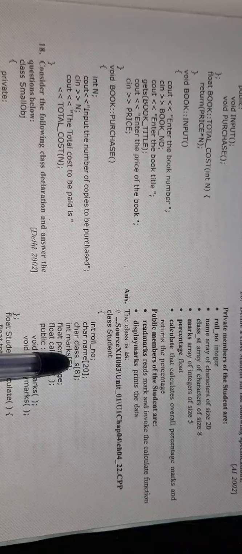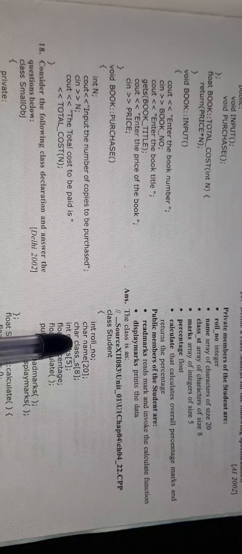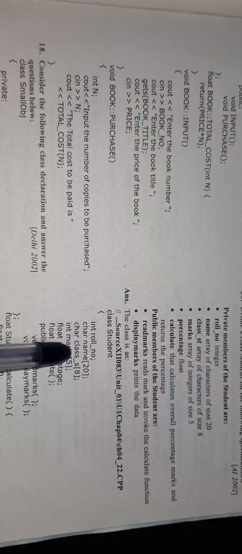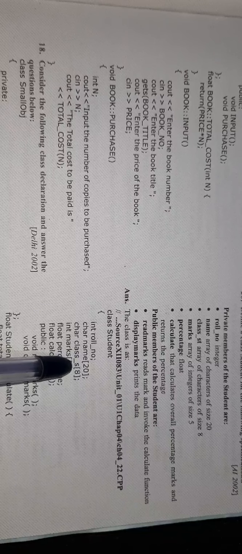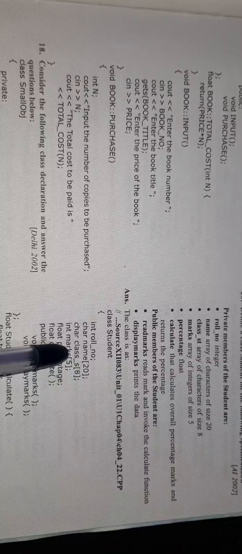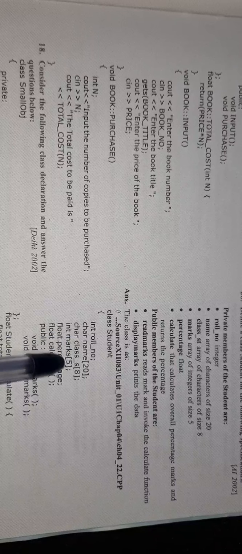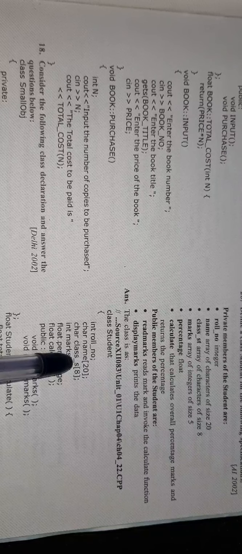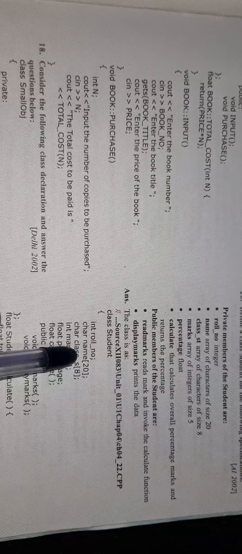The index 5 means it will store marks of 5 subjects. That means it will create five array elements or five variables, starting from marks 0, marks 1, marks 2, marks 3, marks 4, which will store five subject marks. Keep that in mind.